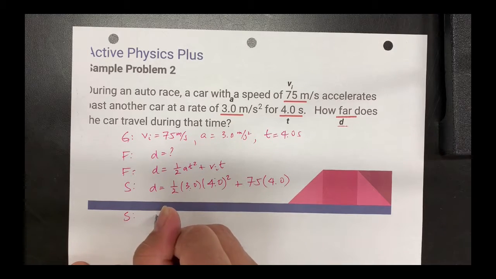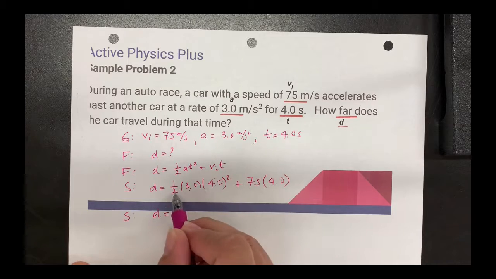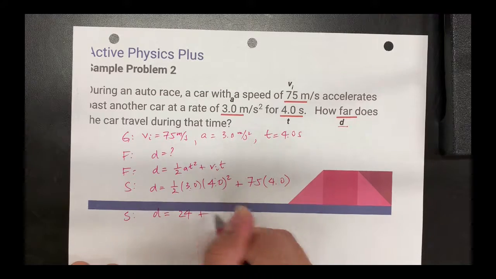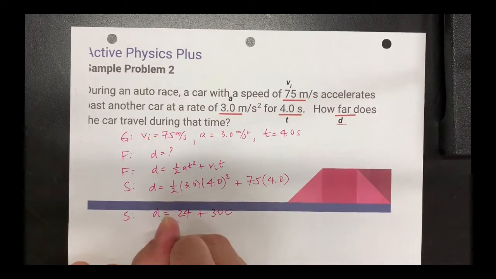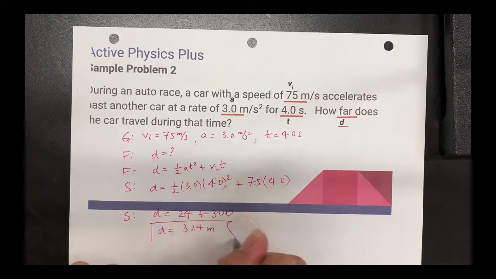So D is then going to equal, let's see, that's going to be 16. 16 divided by 2 is 8. 8 times 3 is 24. Plus 75 times 4, well, that's 150 times 2, that's 300. So then D will equal 324 meters.